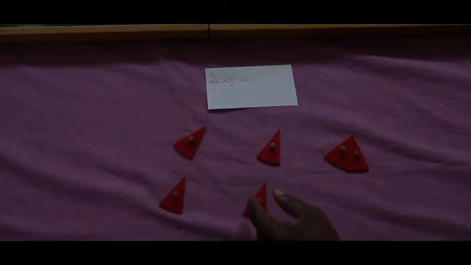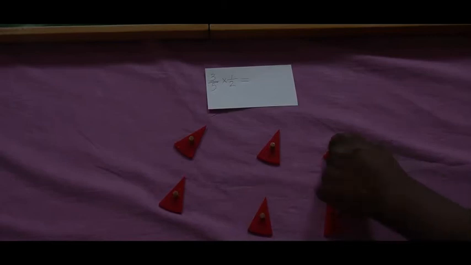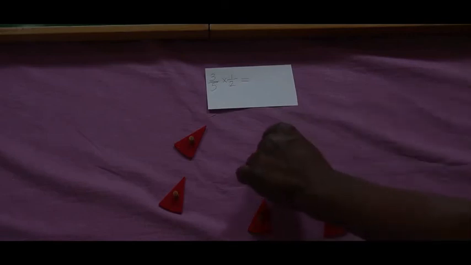So I'll take 1 here. I'll take 1. So I'm taking 1/2 of this fifth, and I've also taken 1/2 of this fifth. So I'll return this tenth. I don't need this tenth.